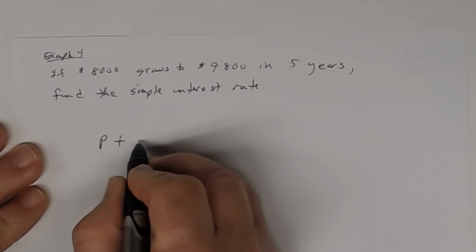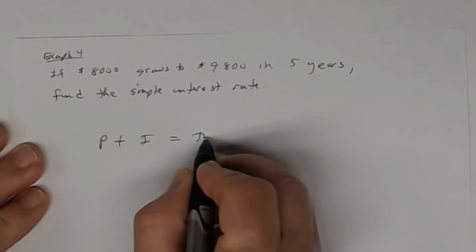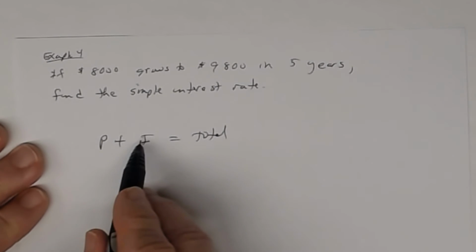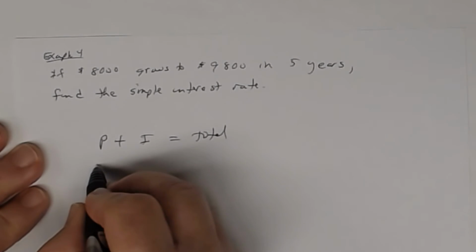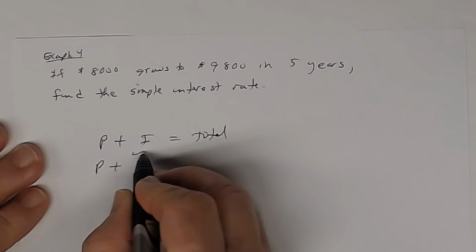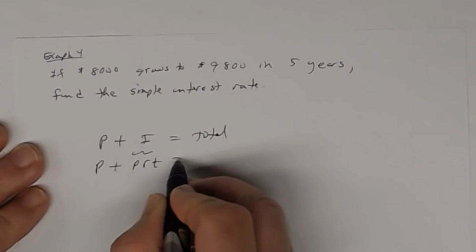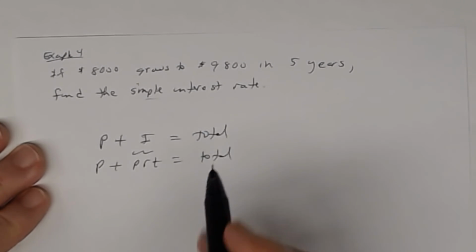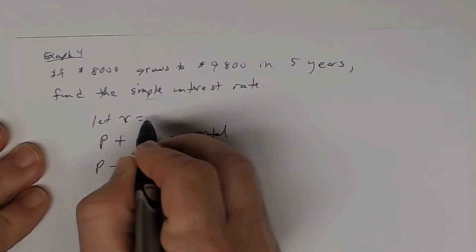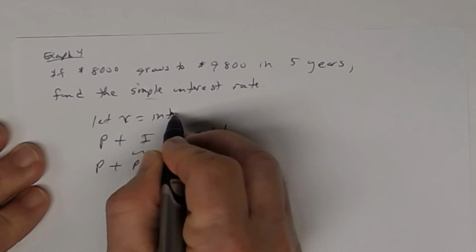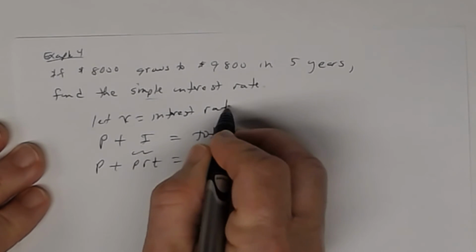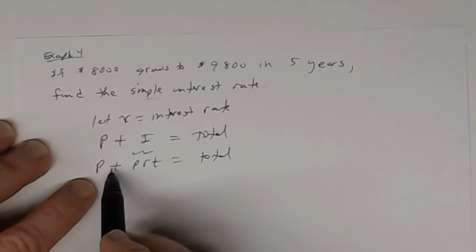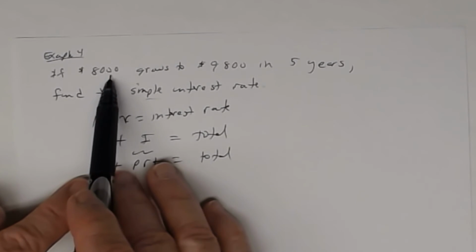So we know that the principal plus the interest equals the total. We also know that the interest formula is PRT. And I'm trying to find that interest rate, right? So I'm going to let X equal the interest rate, which is going to be R. You have to make sure you understand which one's the principal.